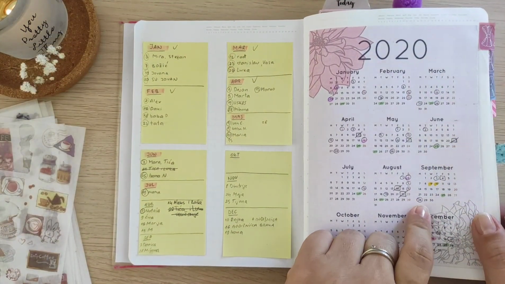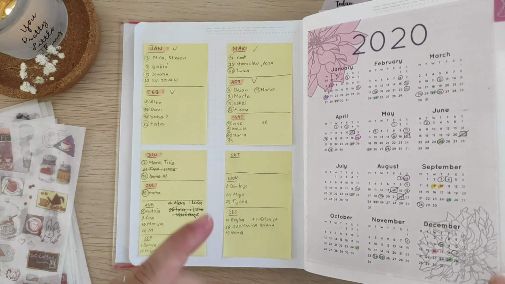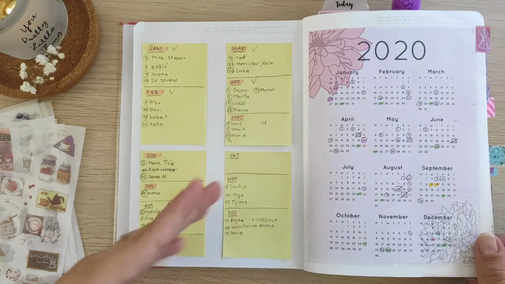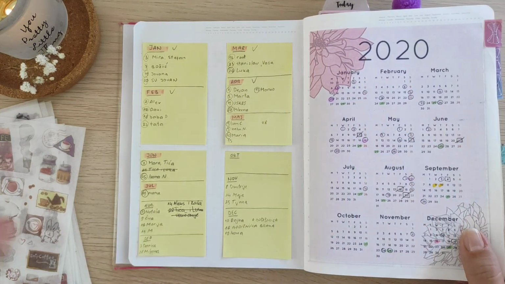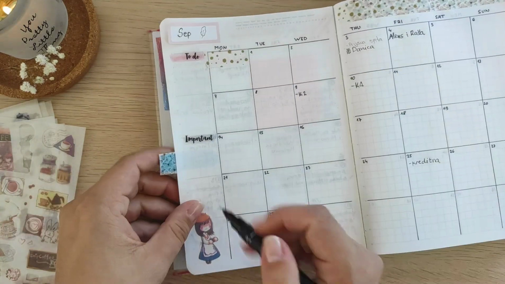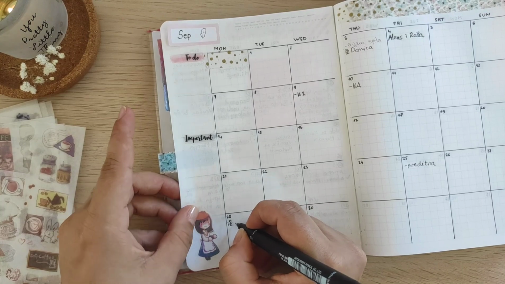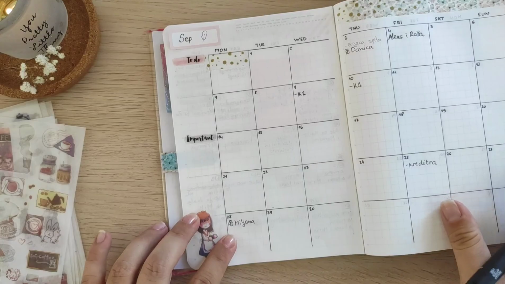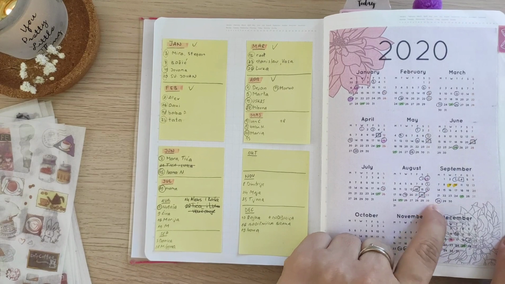Also I have one more birthday at the end of September, and I have a reference here of which people have birthdays on these days. I know most of them, but this is a good reference. So on 28th I have another birthday.